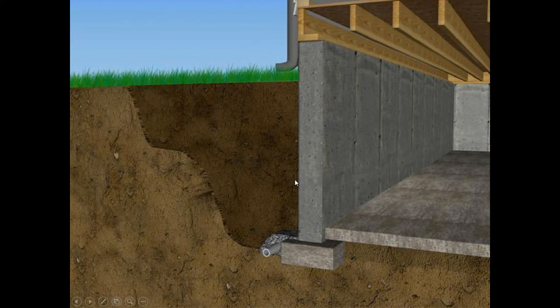We need to dig down at least 4 feet because we know when things freeze, they expand. When it warms up, it contracts. So this ground up here is moving. It expands and contracts, and when things expand and contract, it can possibly move our structure or damage our structure.